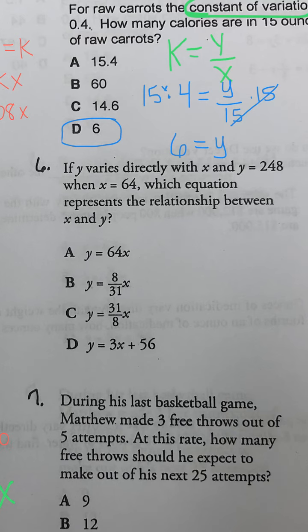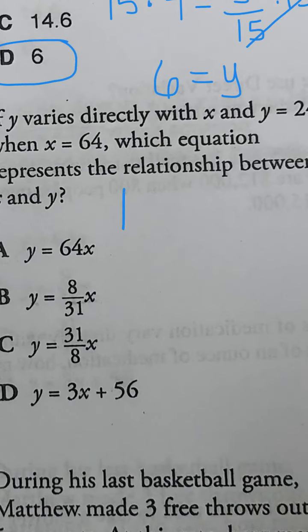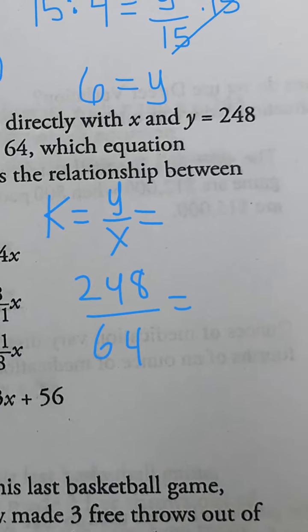Okay, for this next one, look at what's given. They just give you the equation, so they just want you to find K. Again, what did I say K was? K equals y over x. So literally, just plug in the numbers. It'll be 248 over 64. I'm going to do that on my calculator. 248 divided by 64, I get 3.875.